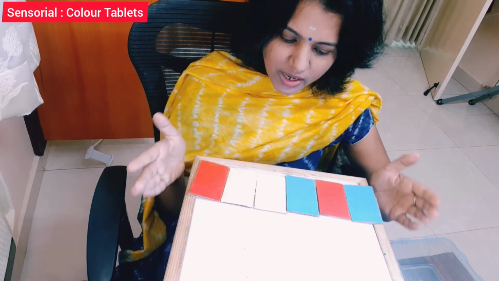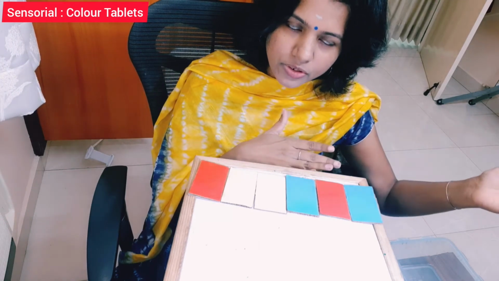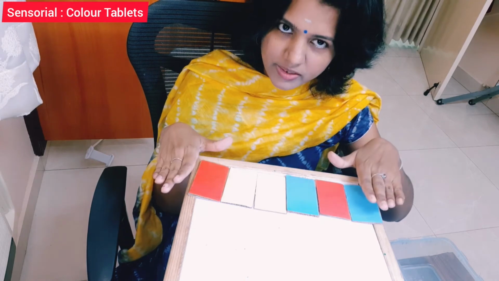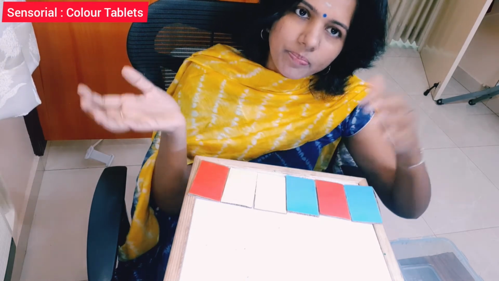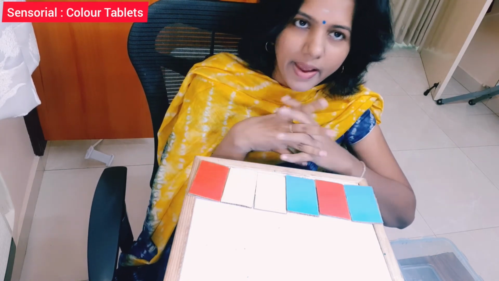Once your child is able to finish this pairing activity, then you can introduce secondary colors. So basically what we are trying to help the child understand is, these are the primary colors, the basic colors, and based on these basic colors, the other colors have formed. So that is the inner significance that we can add.